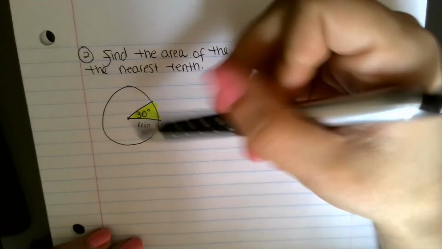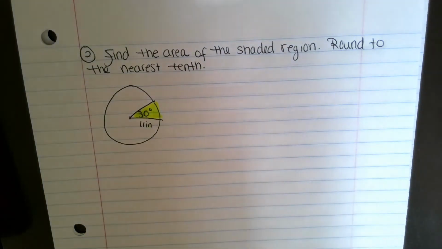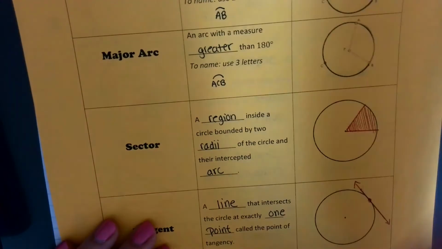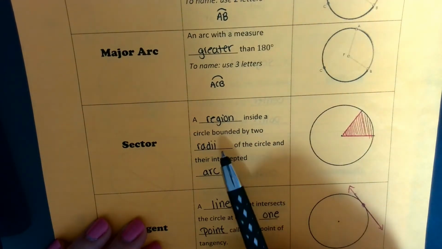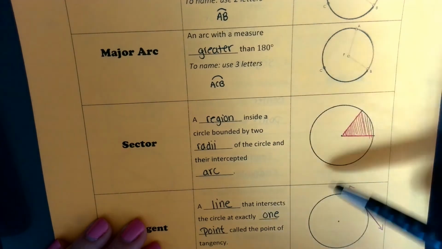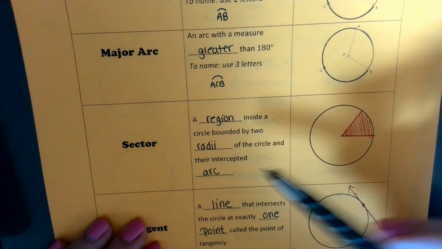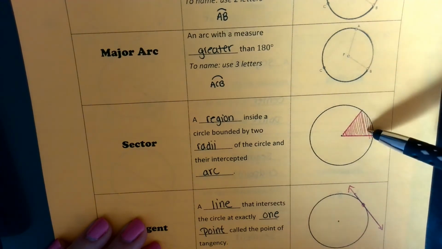This is a sector. And to go back and talk about what a sector is, back on our notes, it's a region inside a circle bounded by 2 radii of the circle. So there's a radius and another radius, and their intercepted arc, which is right over here. This whole area inside is called the sector, the shaded area.